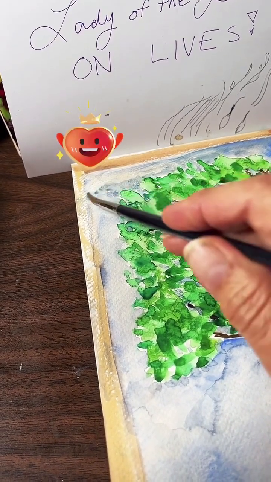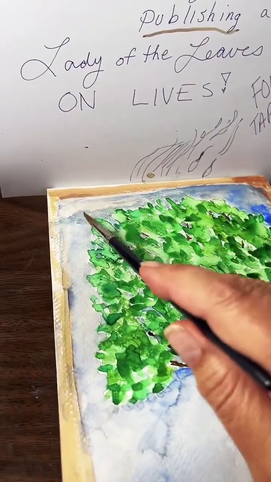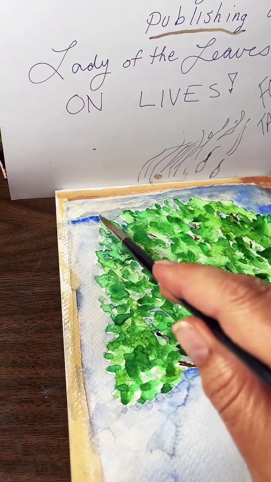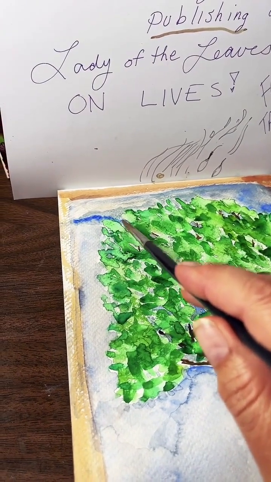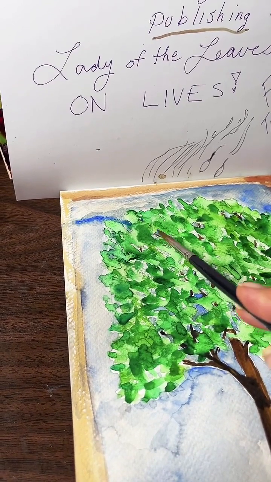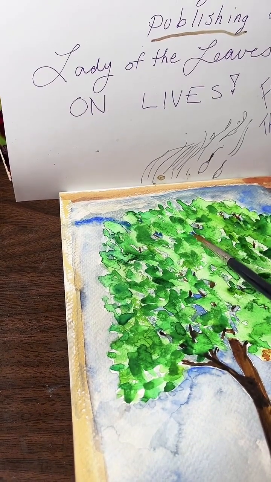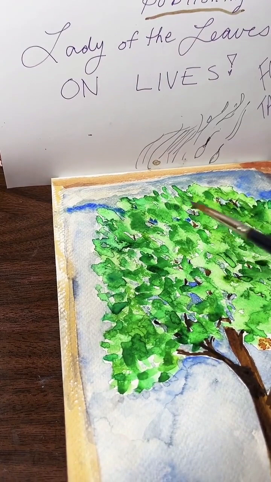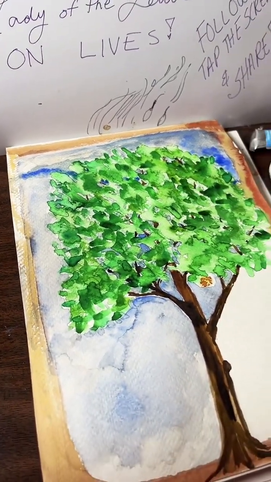Oh, Julie sent a heart. Hey Julie, how are you? I'm going to put another little patch of that bright, bright blue there. I like it. I'm going to put just a little touch of it in the tree too. You know, when you look at the sky and you see that.